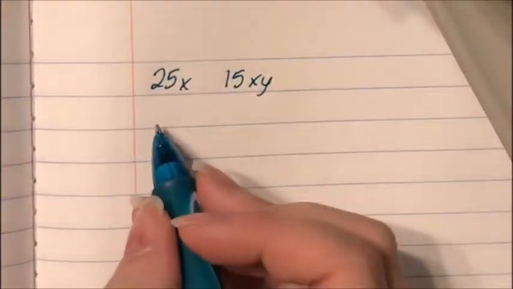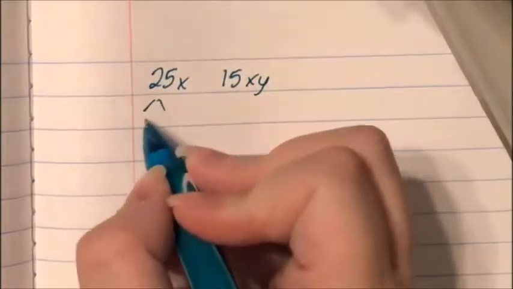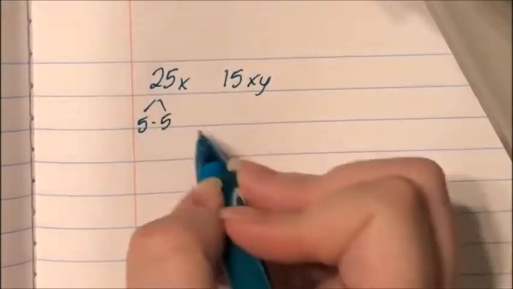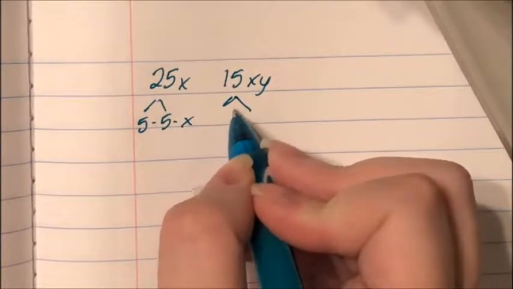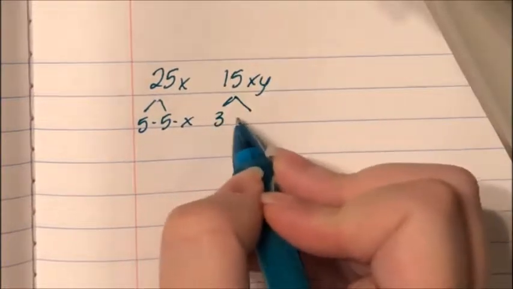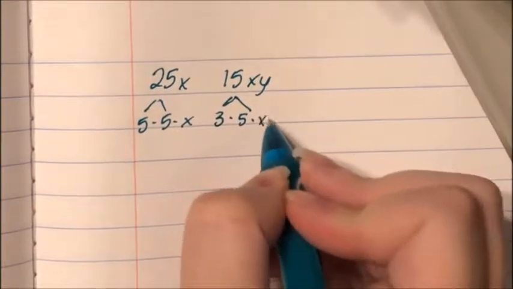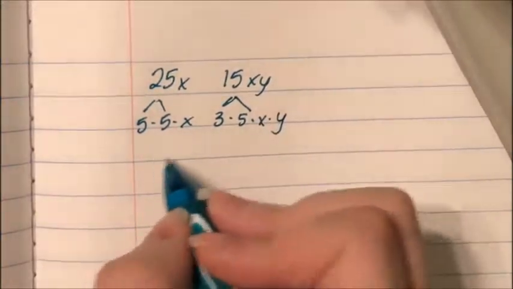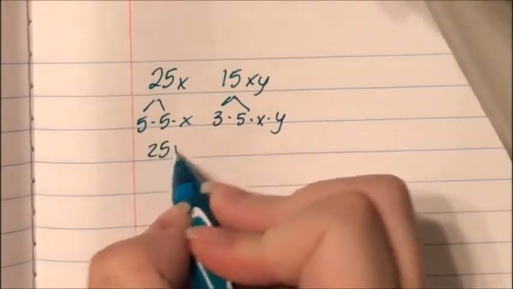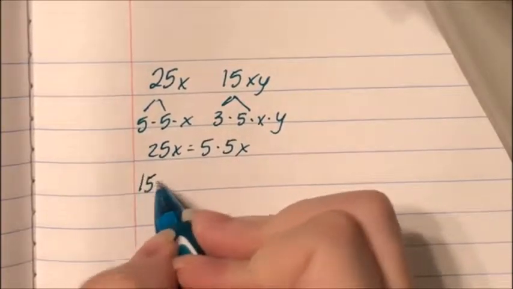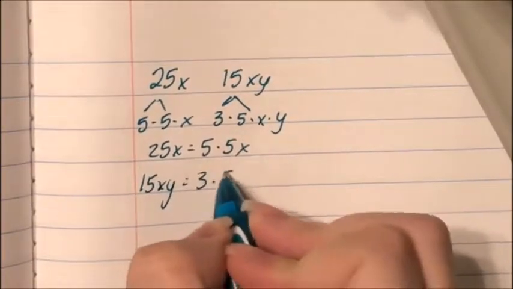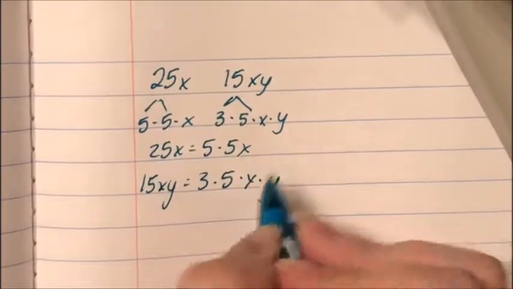25x can be broken down into 5 times 5 times x. 15xy can be broken down into 3 times 5 times x times y.